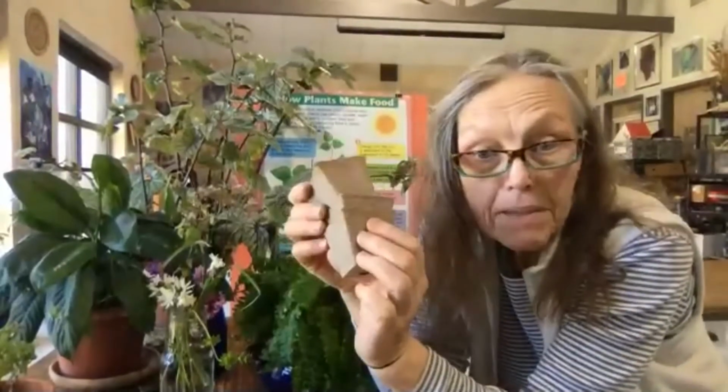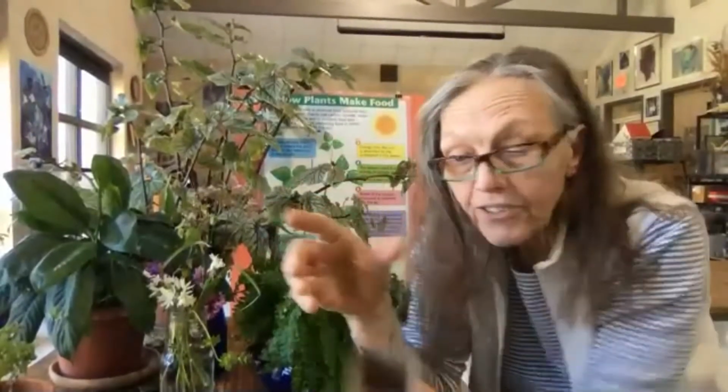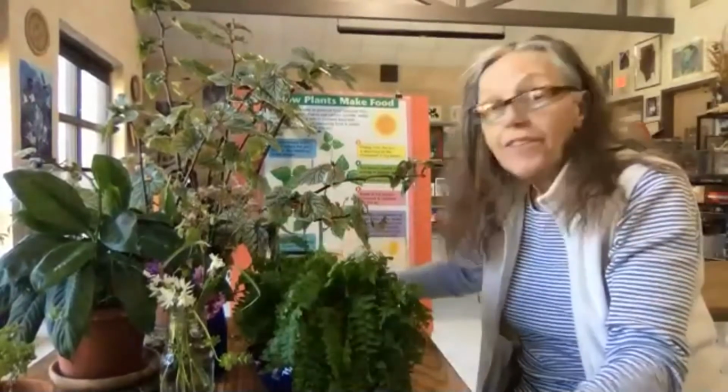And a fun thing you can do, teachers, if you're with DISD, you can get little peat pots from us and potting soil and seeds. And you can try to grow your own little plants in the classroom. Or at home, you can do that too. All you need is a little cup with holes in the bottom and some dirt and a little plant, and you can grow your own.